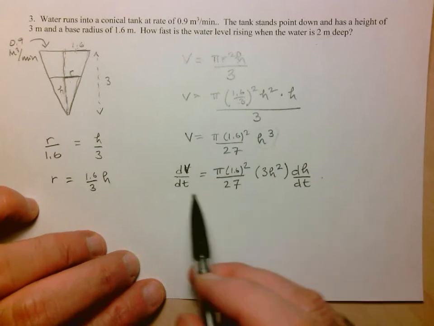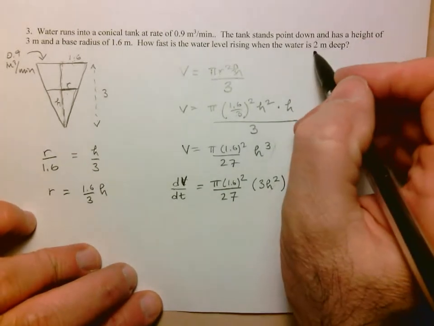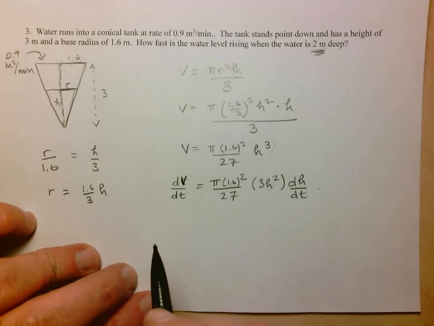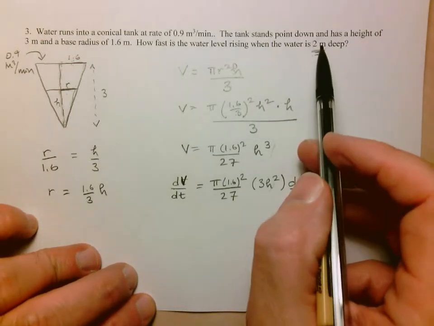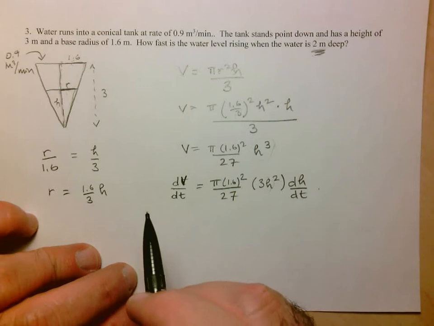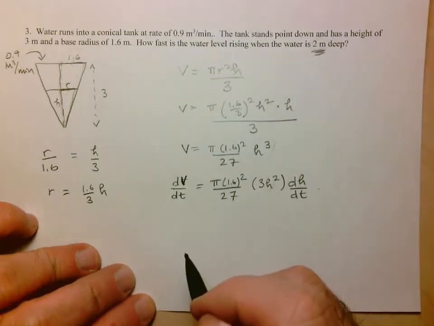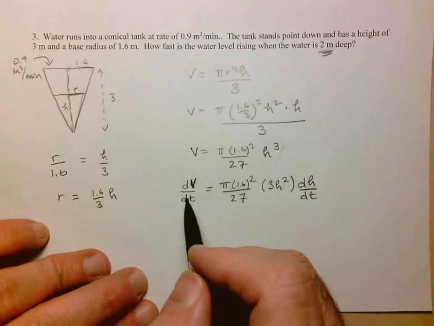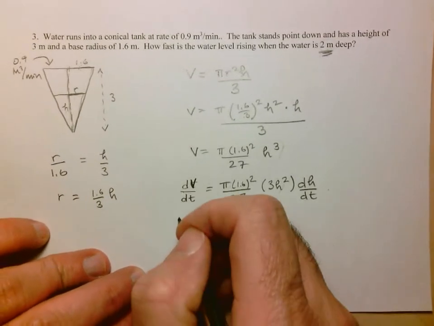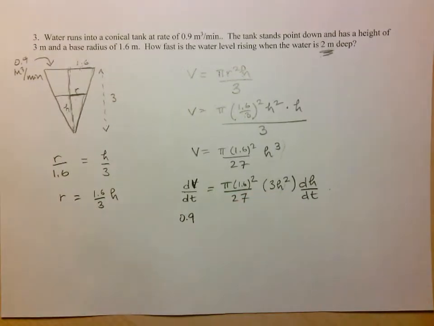When I take this derivative, I see that I still have this variable h. That's why they needed to give me this extra piece of information, that we're looking for the rate of change of the height at the exact moment where the water is 2 meters deep. That's when the water has a height of 2 meters. So let's stick that in, and let's stick in the fact that we know that the volume is increasing at a rate of 0.9 meters cubed per minute.